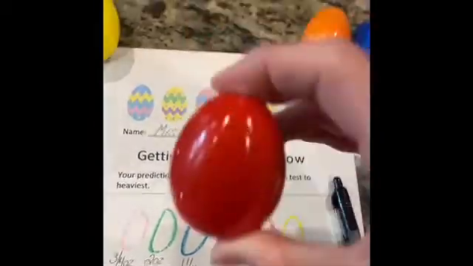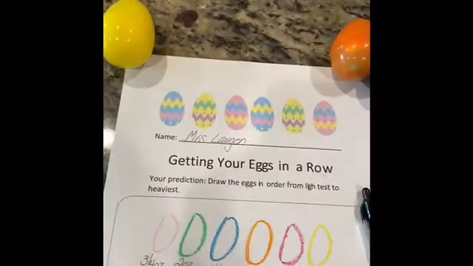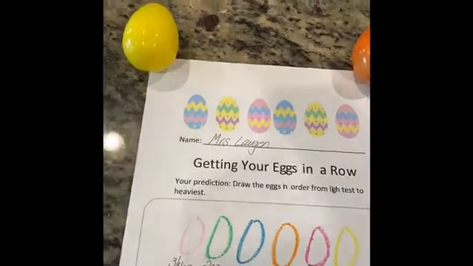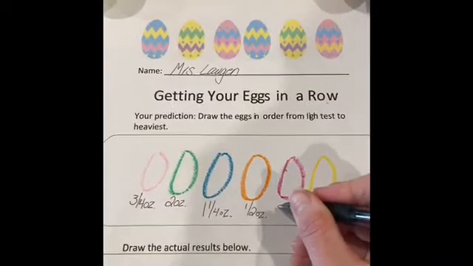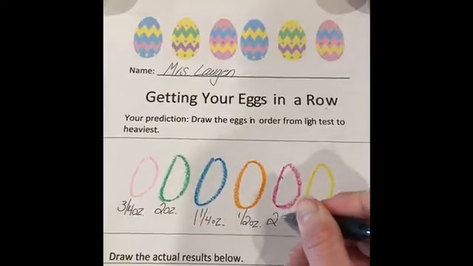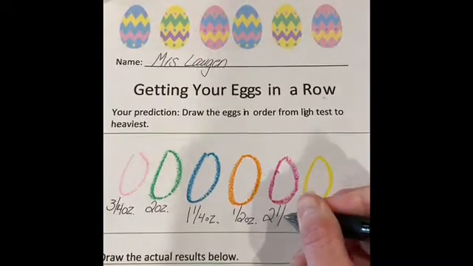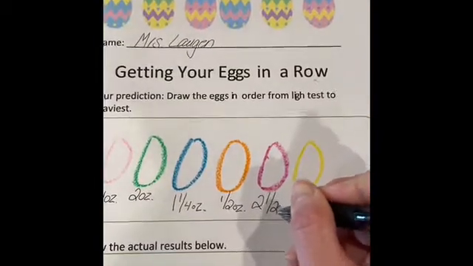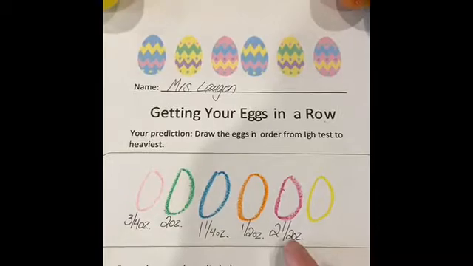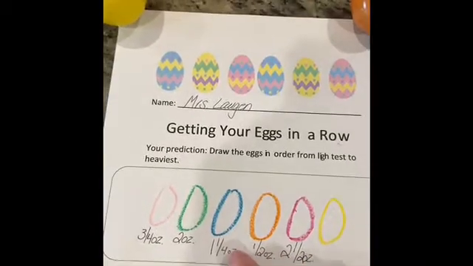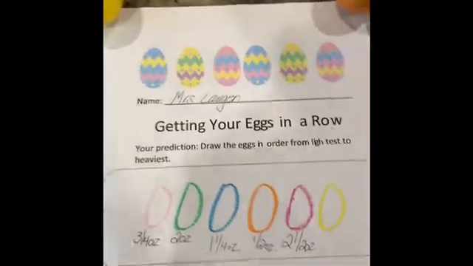Okay, let's check out our red egg. Remember, this was our rocks. Let's see how much those weigh. Oh, those are heavy. Let's see here. Almost 3 ounces. That one weighs 2.5 ounces with our rocks. Did you guess that that one would be the heaviest or the lightest? What did you think about the rocks?